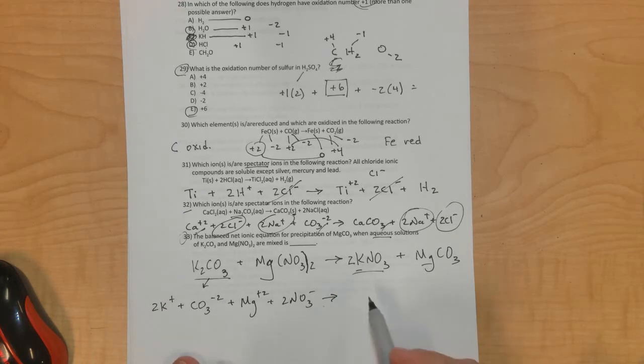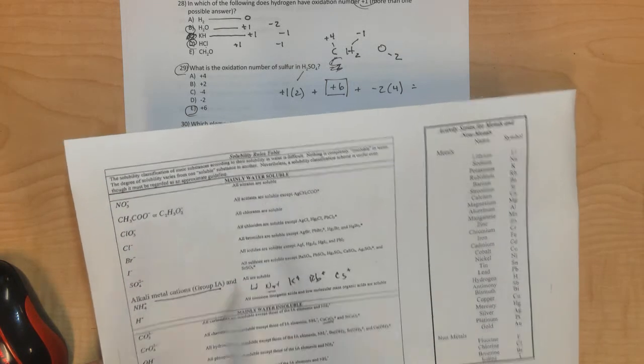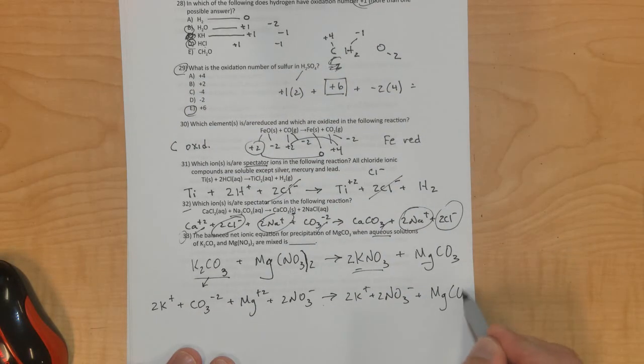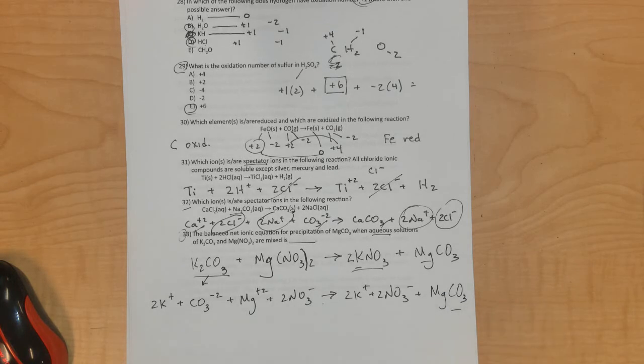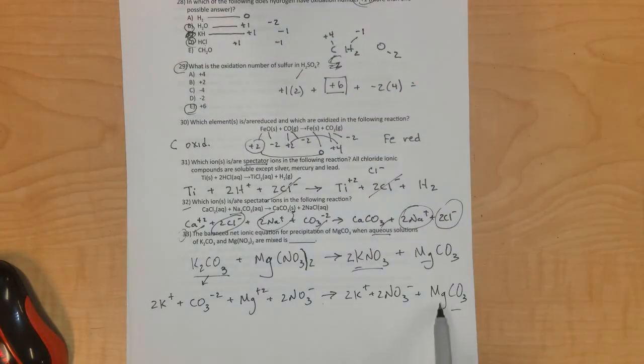Over here, KNO3 would split up into 2K plus and 2 NO3 minuses, because those are soluble. K plus is always soluble, nitrates are always soluble, so that's doubly soluble. And then the magnesium carbonate would be insoluble, because all carbonates are insoluble, except for ones from group A, or group 1, and this is not a group 1 metal right here, magnesium's in group 2.